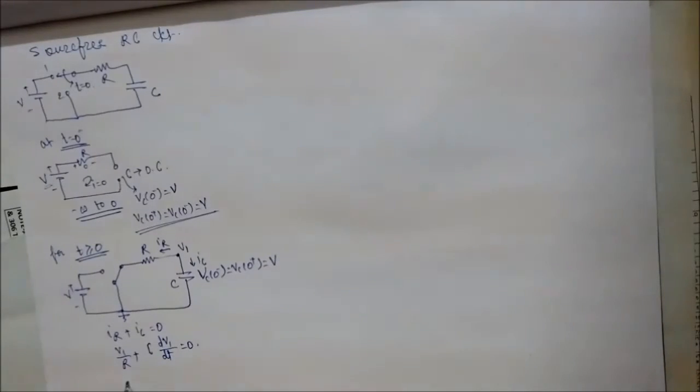Now rearranging the same, we can get V1 upon RC plus dV1 by dt, that is equal to 0, or dV1 upon V1 is equal to minus dt upon RC.